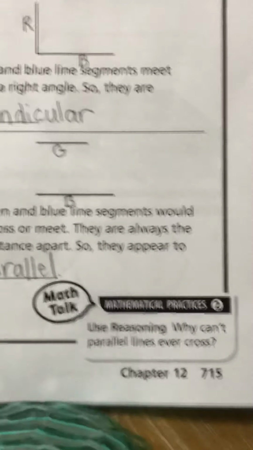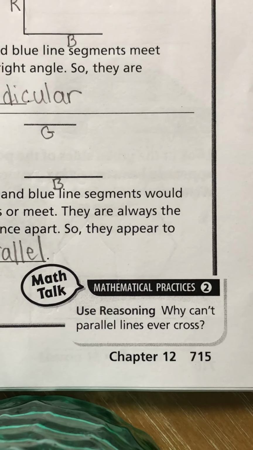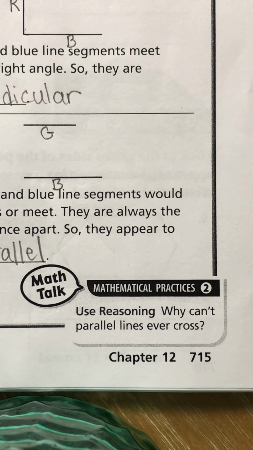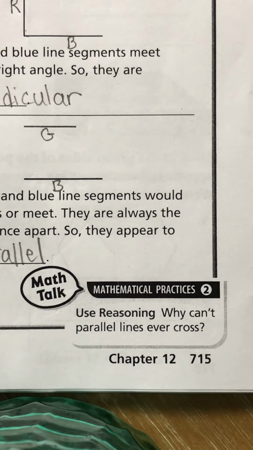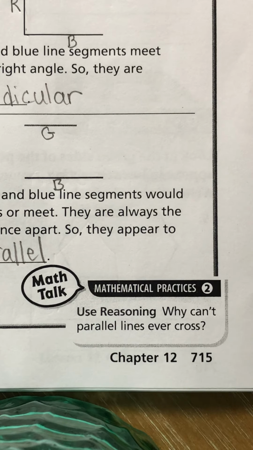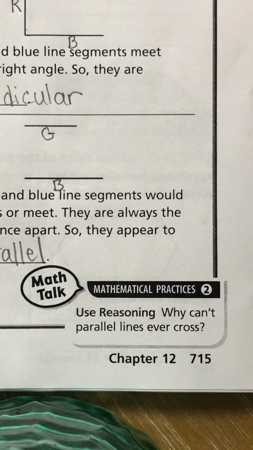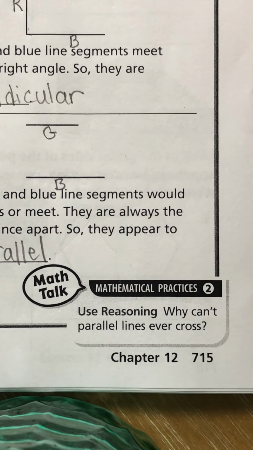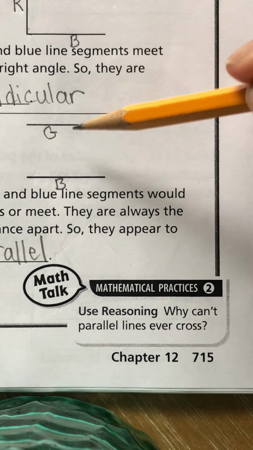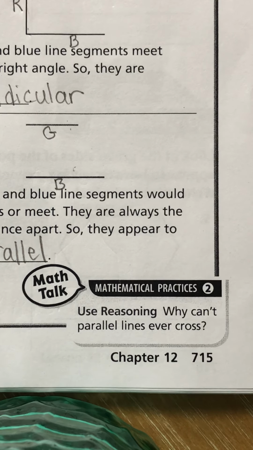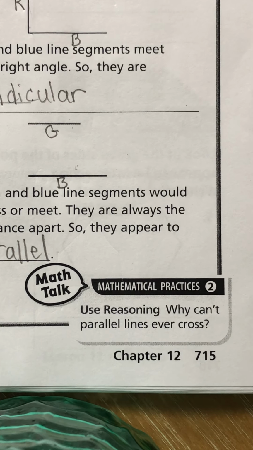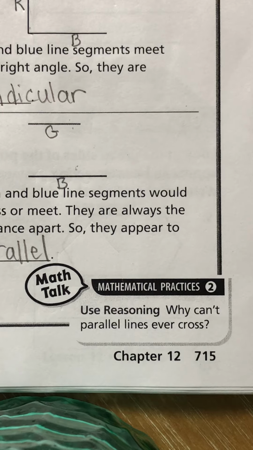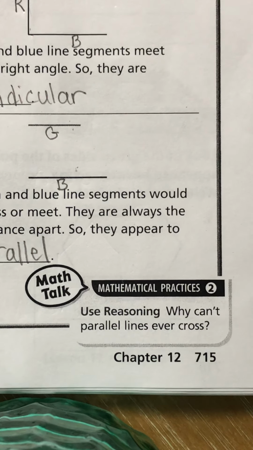Now, at the bottom, it says, look at the mathematical reasoning or the mathematical practice. It says, why can't parallel lines ever cross? Well, the lines can't ever cross because they're the same distance apart from each other. So they're never going to be able to cross or touch because they're too far apart. All right? They have a distance between them, which is never going to allow them to cross or meet.